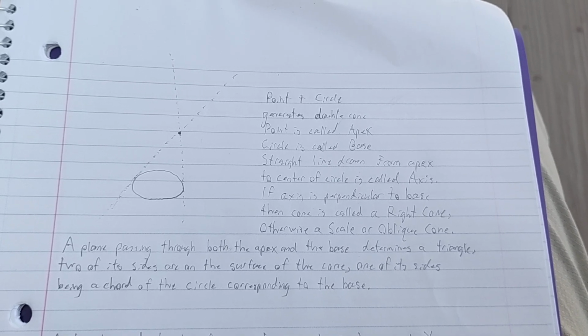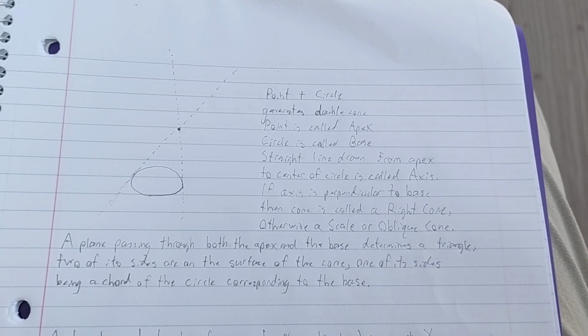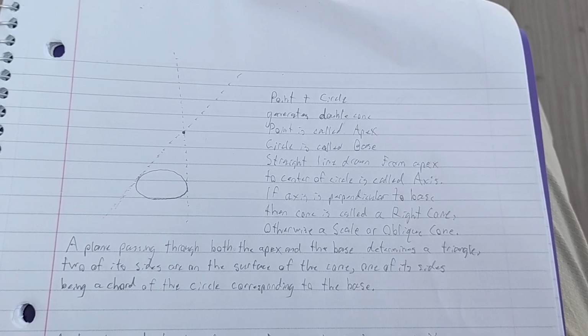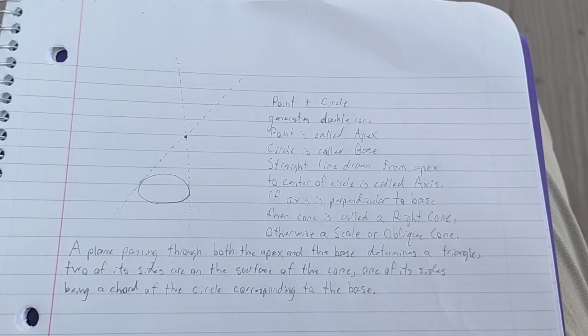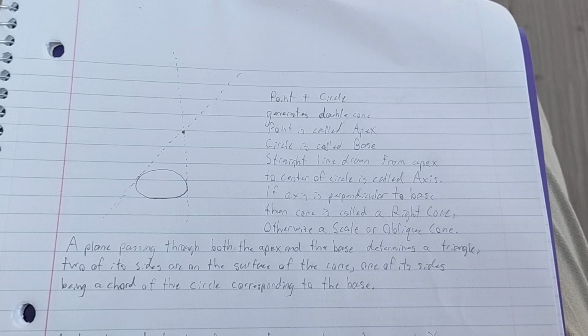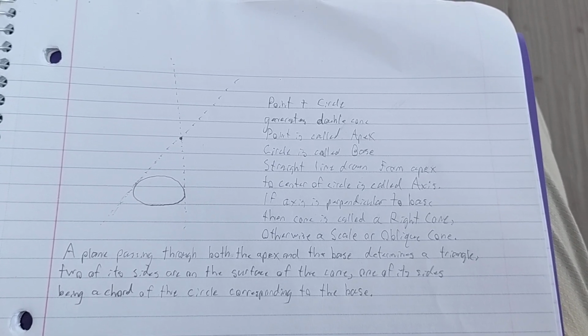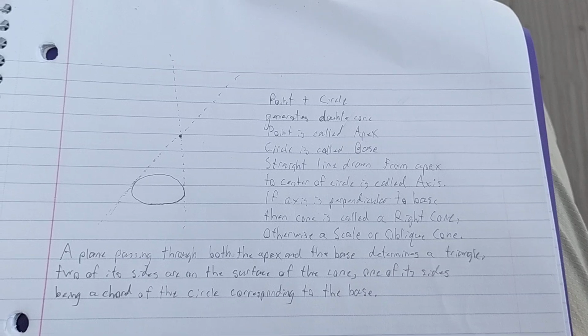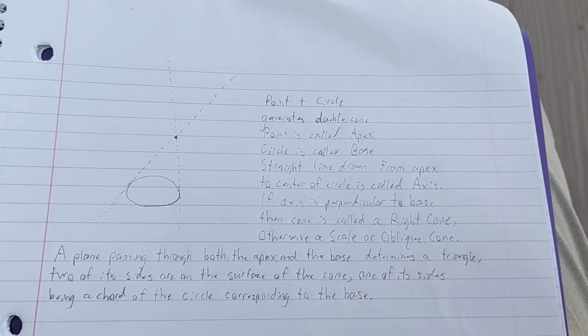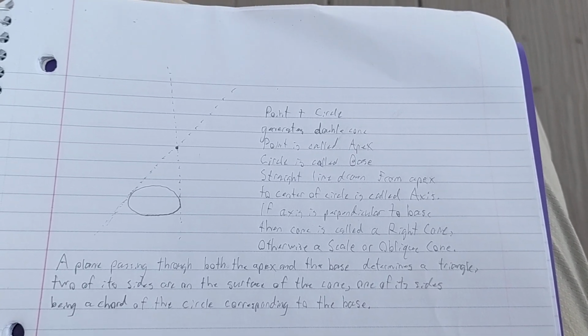A straight line drawn from the apex to the center of the circle is called the axis of the cone. Either the axis is perpendicular to the base, or it is not. If the axis is perpendicular to the base, then the cone is called a right cone. Otherwise, the cone is called a scalene or oblique cone.